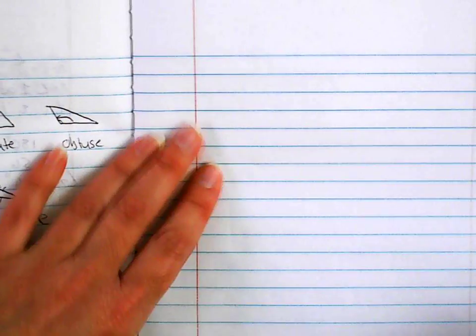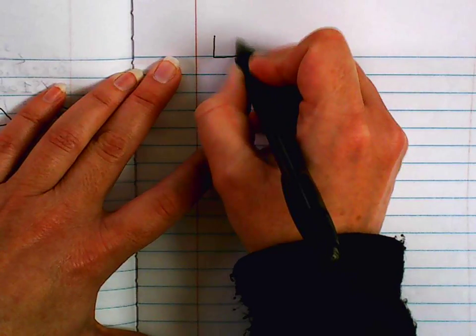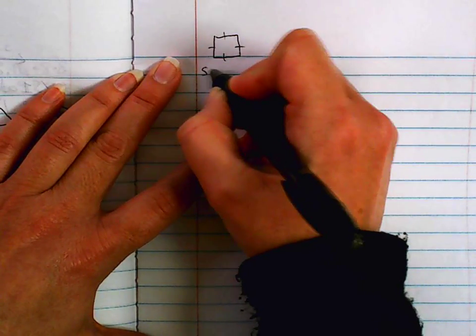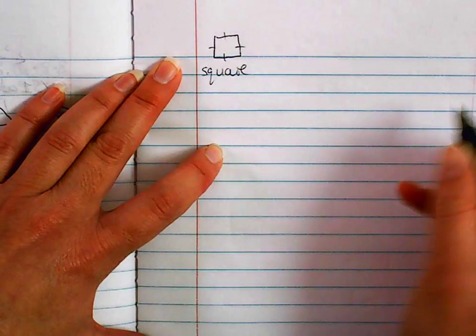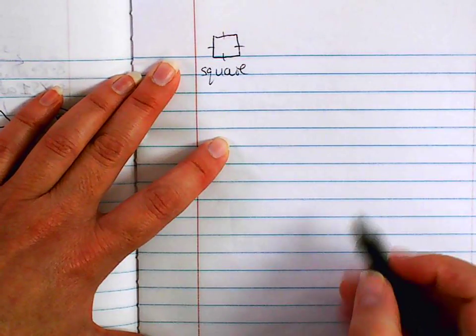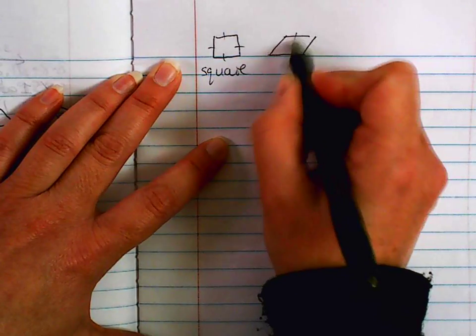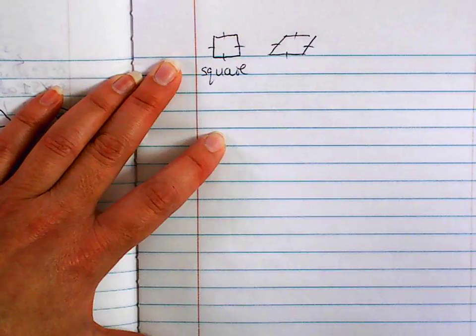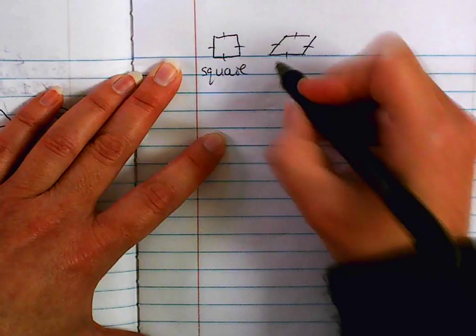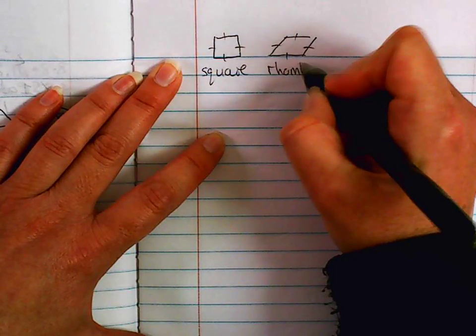I'm going to start with a square. A square has all the sides equal. Then I'm going to do a square that has been pushed to the sides. All sides are equal, but they push over to the side, which makes it a rhombus.